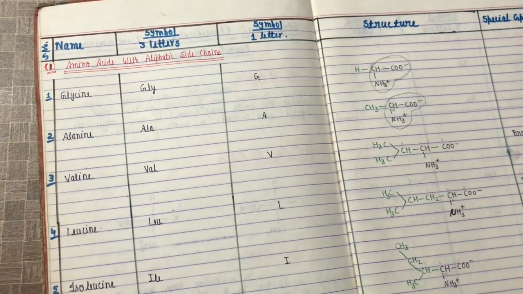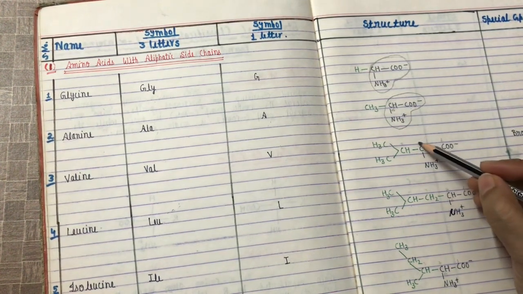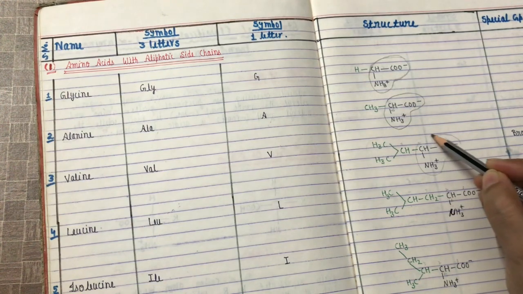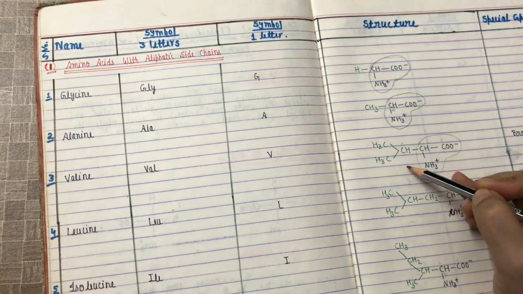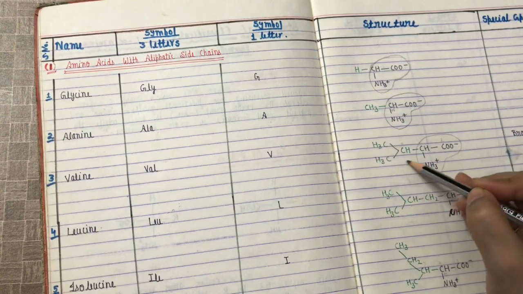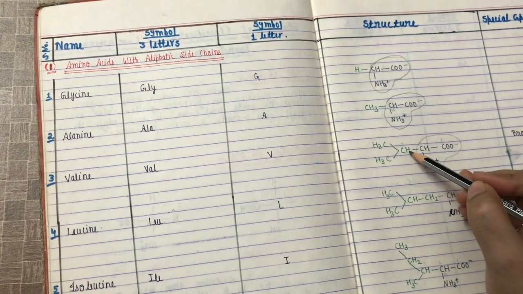The special group present in the structure of valine is the branched chain. This part would be again common in each and every amino acid. The R side chain, which I mentioned earlier, is going to make the difference in each and every amino acid. A branched side chain is present in the structure of valine.